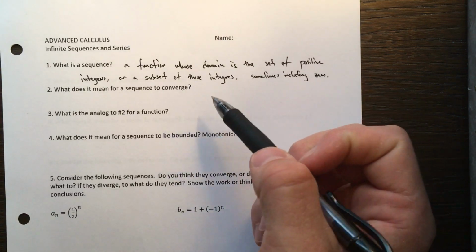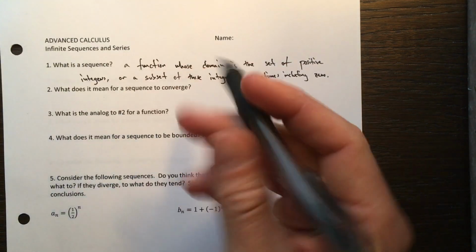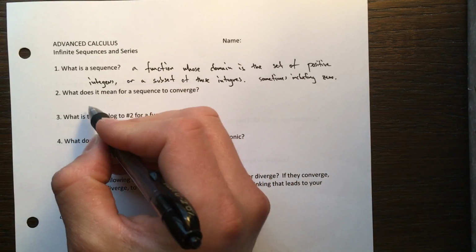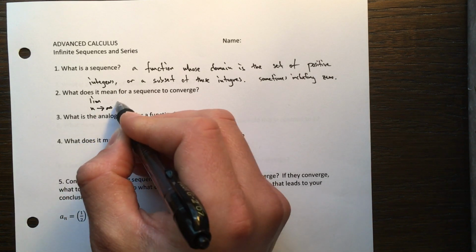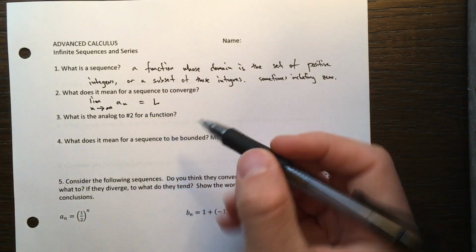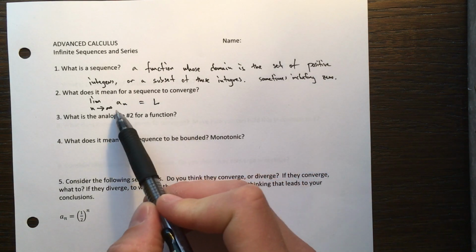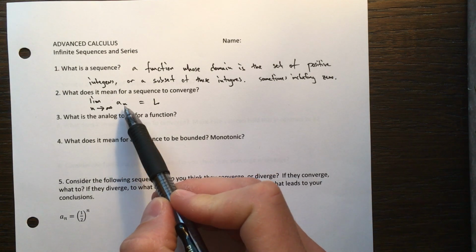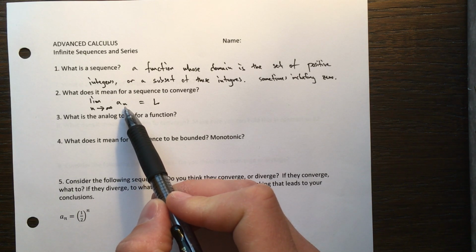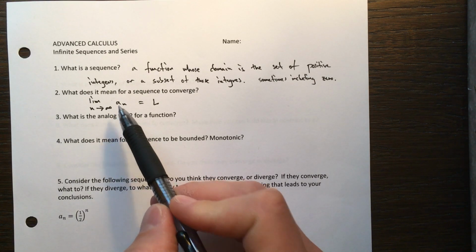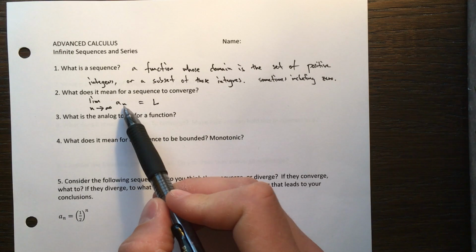It's just a function, but instead of plugging anything in, you are plugging in only 1, 2, 3, 4, 5, 6, 7, etc. What does it mean for a sequence to converge? It means that the limit as n approaches infinity of a sub n equals some number L. So when we are talking about the convergence of sequences, we are really looking at what happens as n approaches infinity. What happens as we count that input up towards infinity? Remember, we're talking about integers: 3, 4, 5, 6, 7, 8, 9, 10, 11, 12, 30, 40, 50, 100, 200, 1 million, etc.